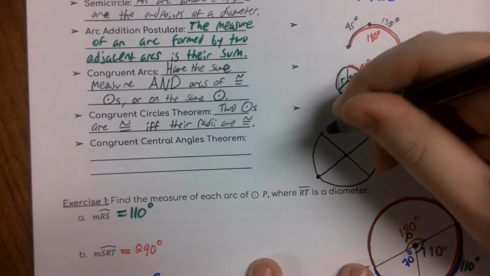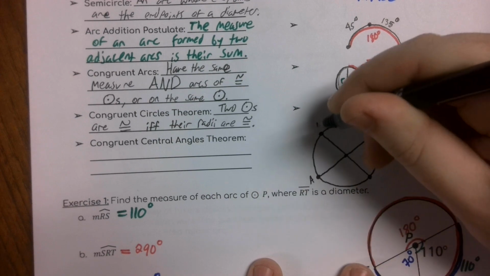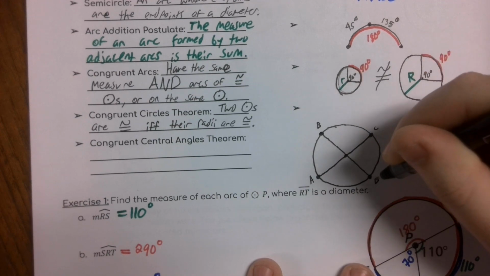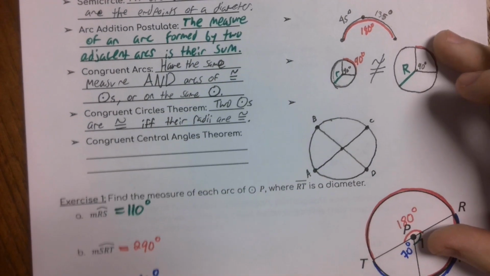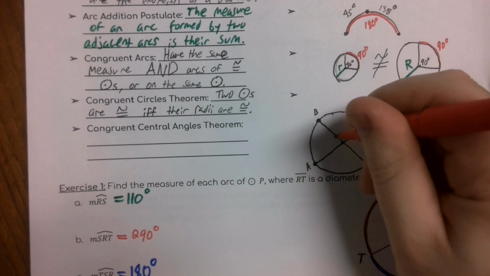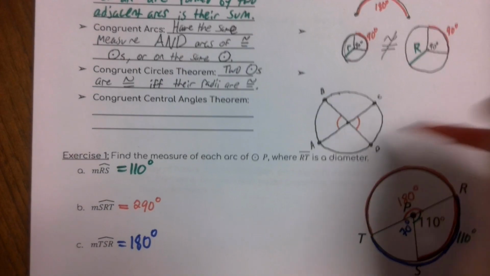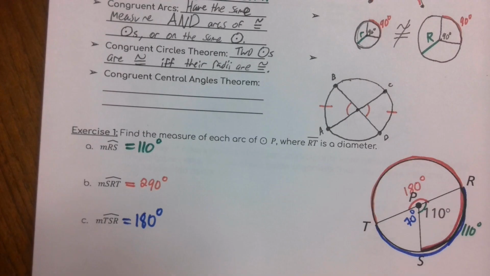And I'm going to label these points A, B, C, and D. Well, we know that anytime we make an X like this, we create vertical angles, right? If these two angles are vertical, it means that these two arcs are congruent. So that's what the congruent central angles theorem says.